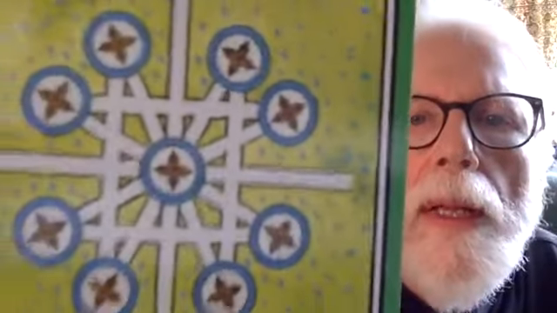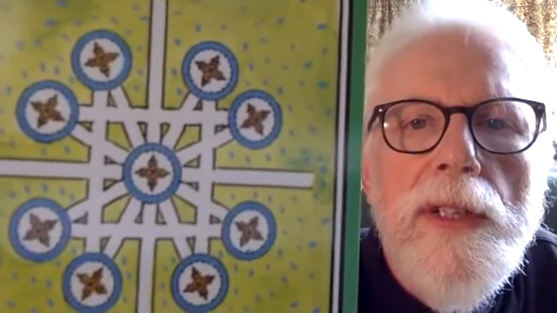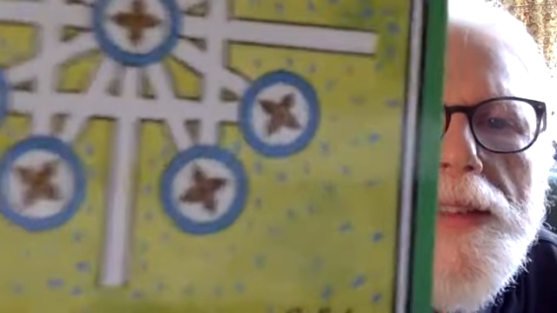Now, if you'll look at the design, what did I do with it? If you look at the design on the 9 of discs, you'll see that that one right there would be that singularity.